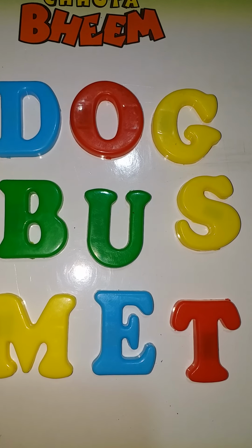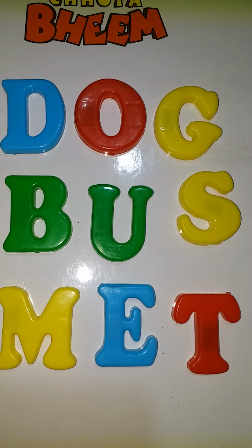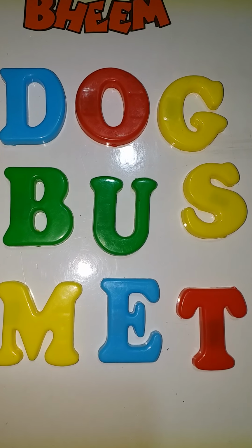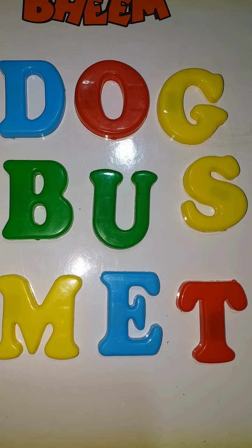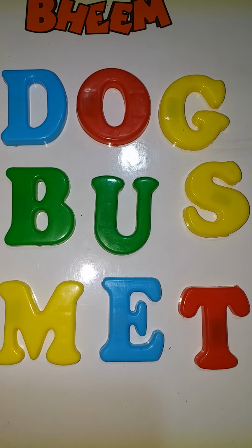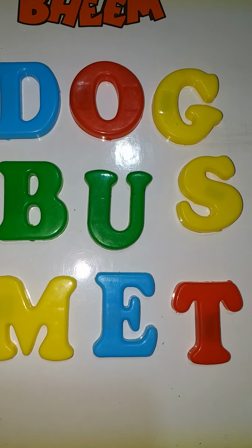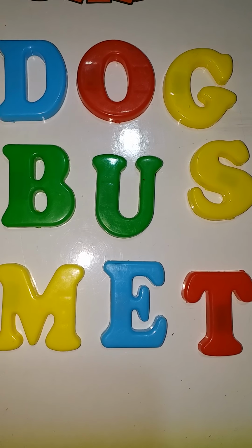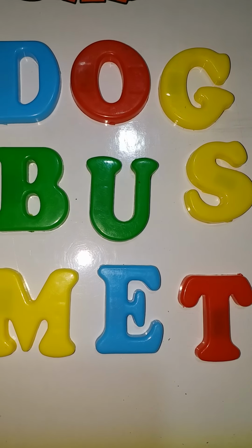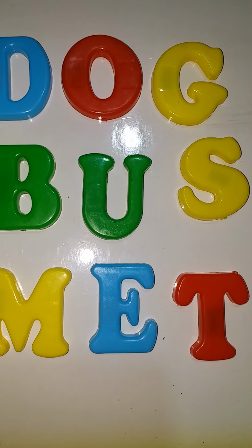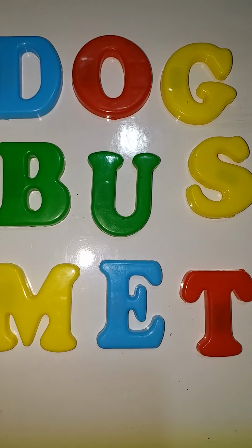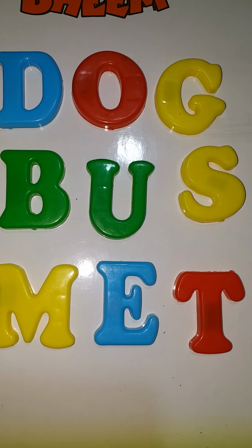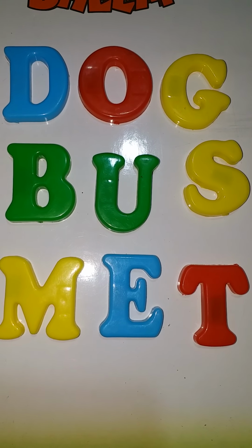So, by this activity, what do you understand, children? By this activity, we understand that when a group of letters is arranged in correct order, it makes up a word, and when these are not arranged in correct order, they do not make any word. What is a word? When a group of letters is arranged in systematic or correct order, and we can get some meaning out of those letters, it is called a word.